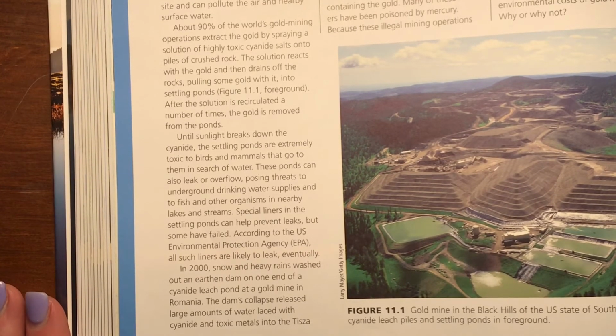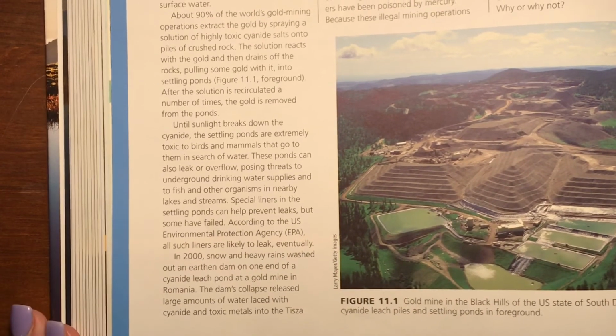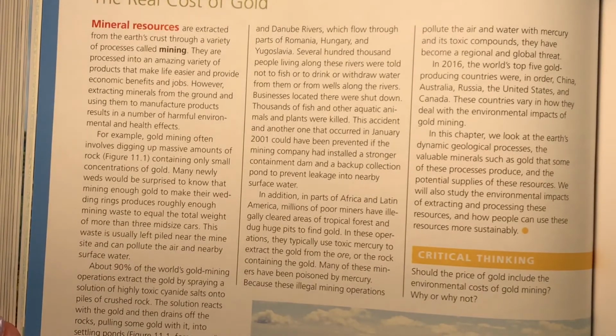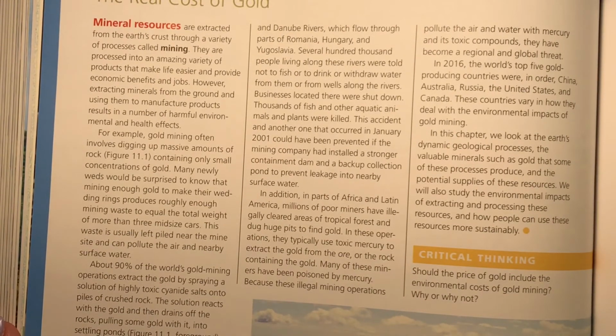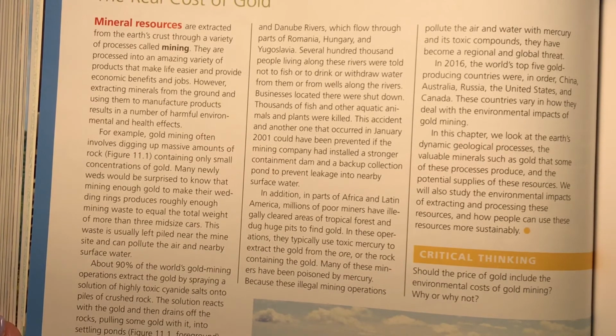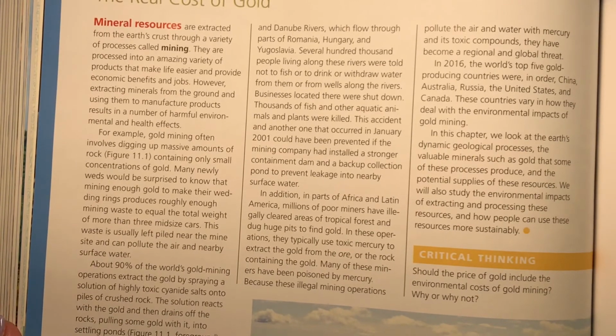Snow and heavy rains can wash them out. You can see right here, it makes water basically undrinkable. You can see here that it got into a river that flowed through Romania, Hungary, and Yugoslavia, and one of the disasters. You can't fish. I mean, imagine if you have no other source of water, it's kind of a problem.